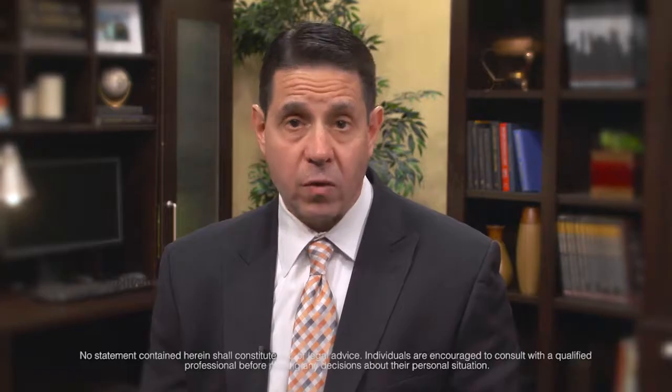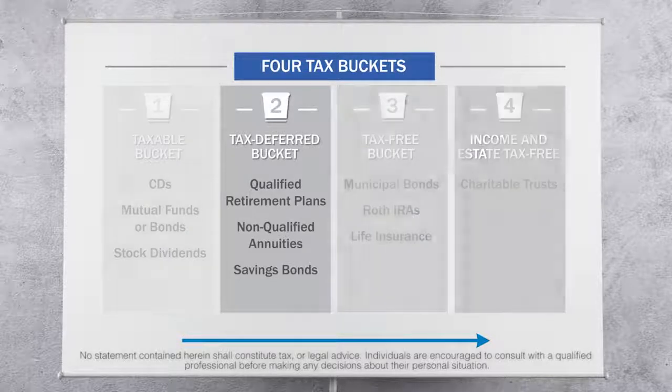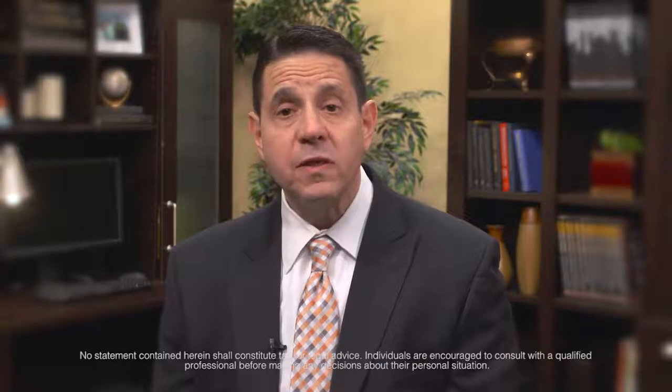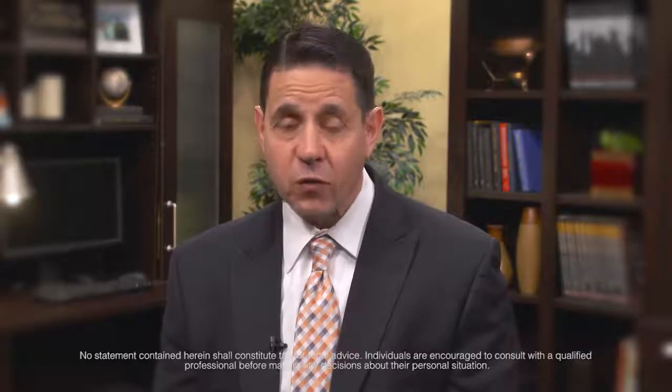Here's what you need to know. If you want to reduce taxes on your assets over time, you need to move assets to the right. A common mistake many people make if their objective is to reduce their tax liability is often right here. They have a majority of their assets in qualified retirement plans. This has the potential to create significant tax liabilities down the road. You may want to consider reallocating some assets to the right to help reduce the tax liability over time. That is the concept of the 4 tax buckets.